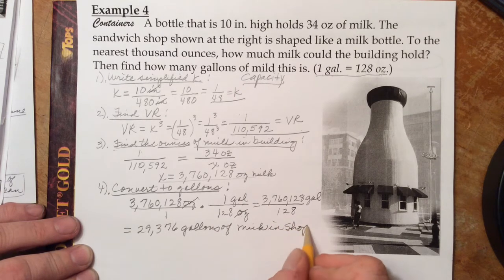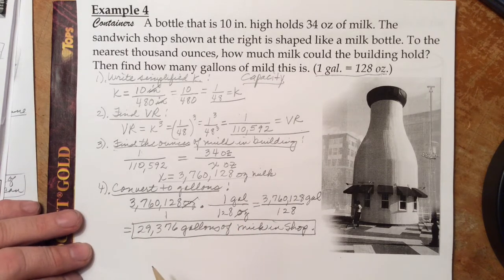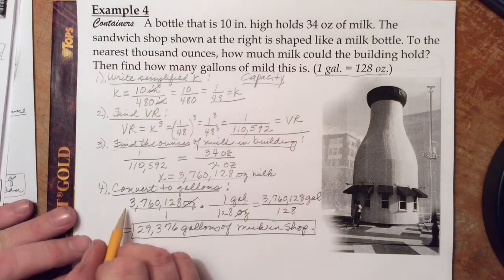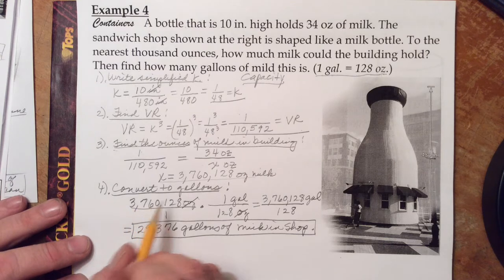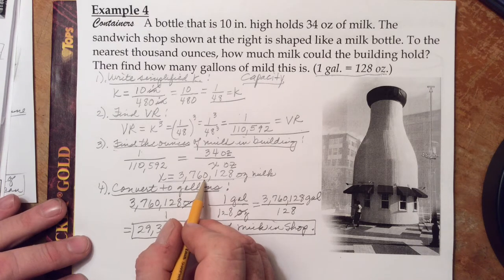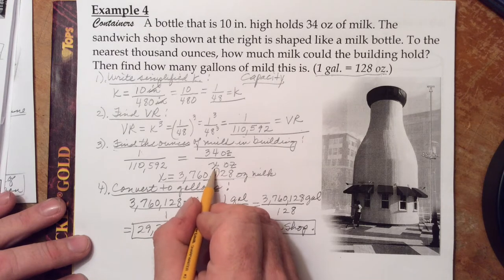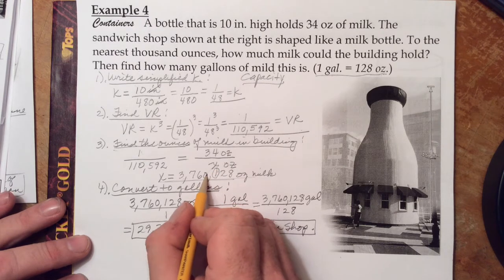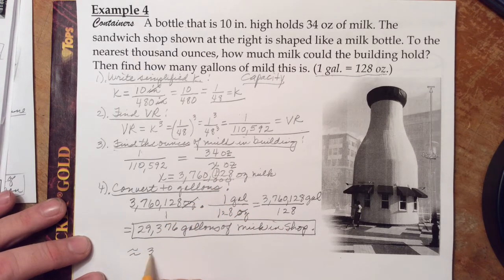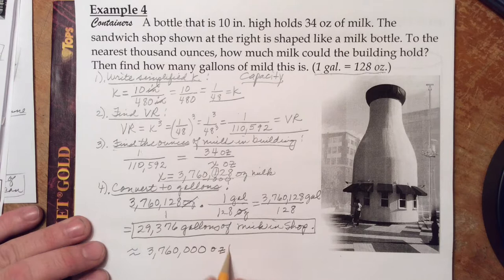All right, in the shop. Now, that's a lot of milk. They also asked us to round the amount of ounces to the nearest 1,000, so we're going to do that also. The 1,000s place is here, and the next place is 1, so this stays the same. These become zeros. So our other answer is approximately 3,760,000 ounces. That's how many ounces, rounded.